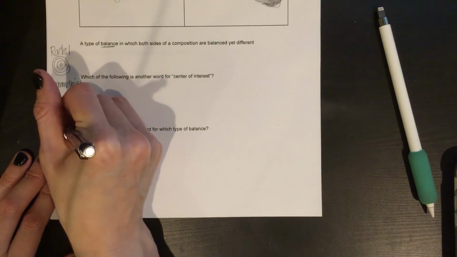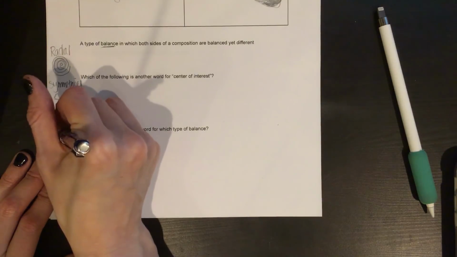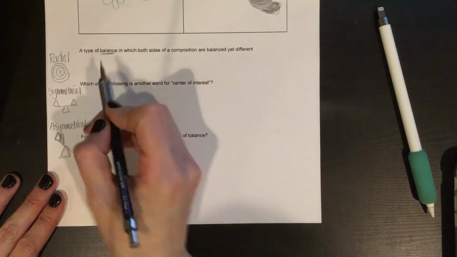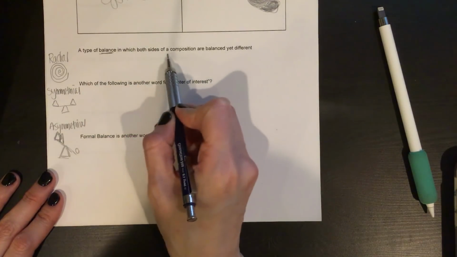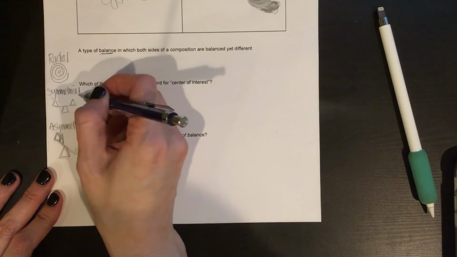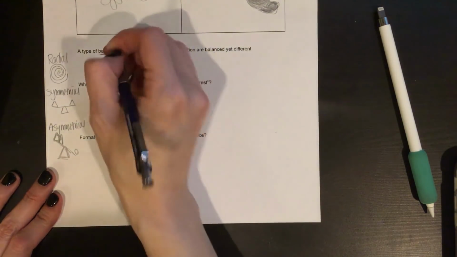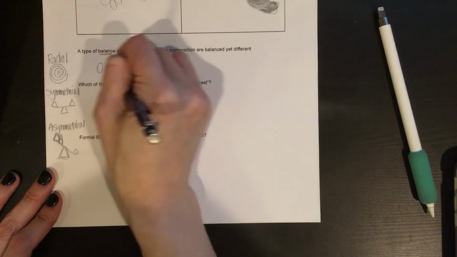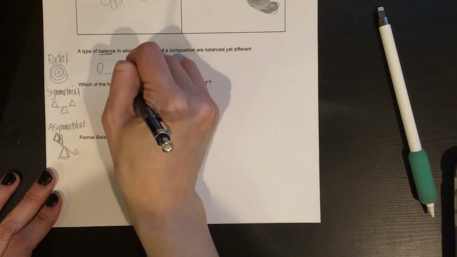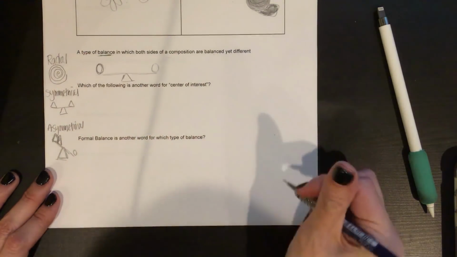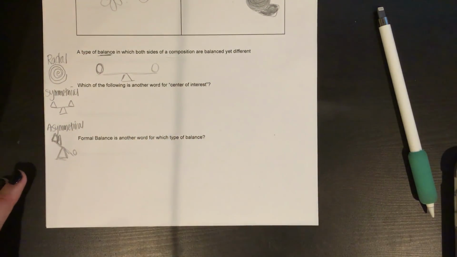I'm giving more weight and more attention to one side than the other. So, a type of balance in which both sides of a composition are balanced yet different would be symmetrical balance. They're even. You can make them different, you can make them the same, as long as they both have the same weight.